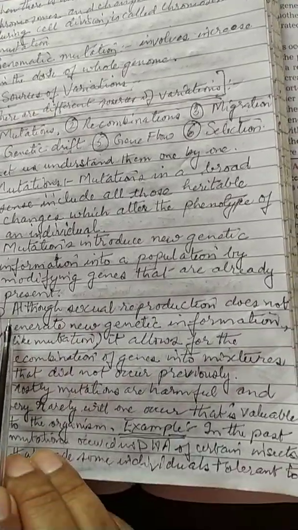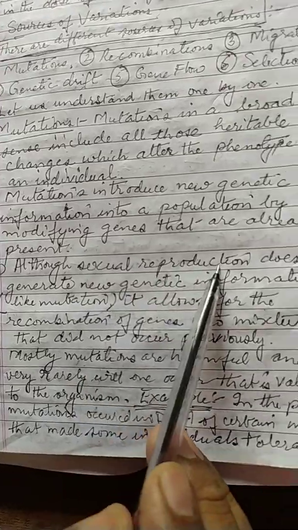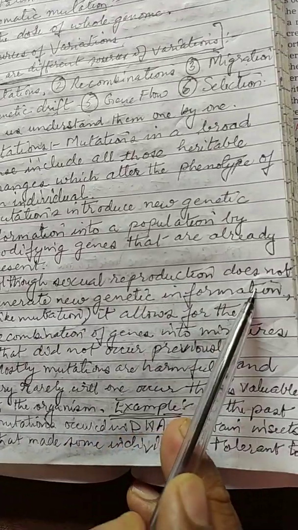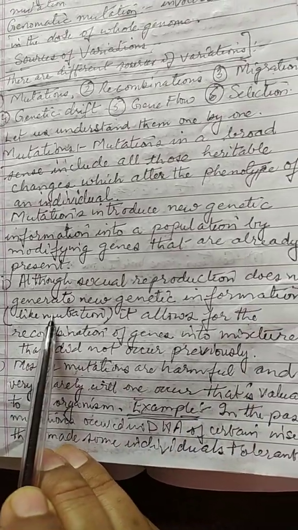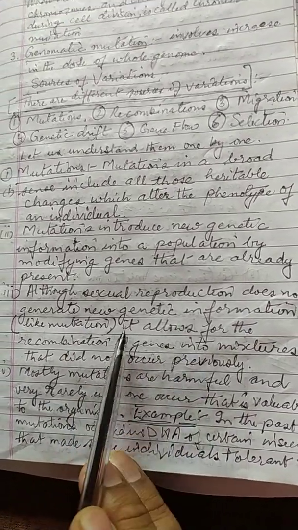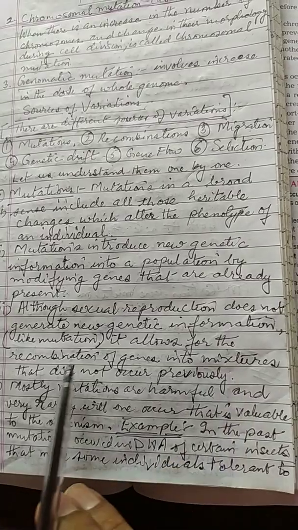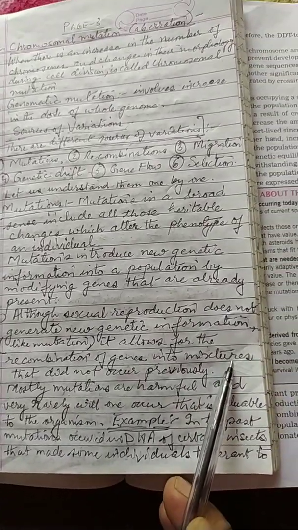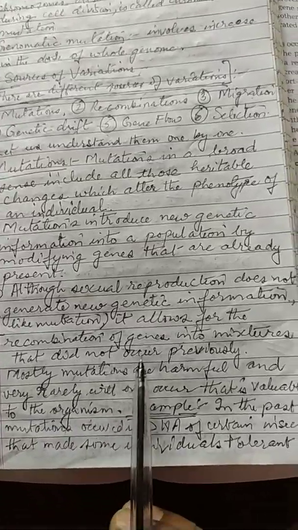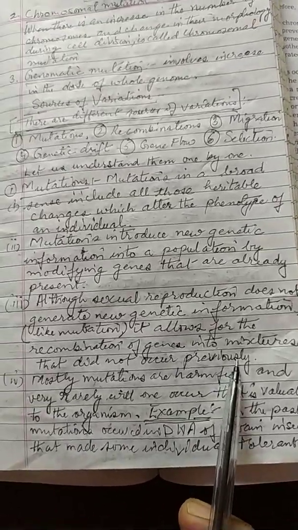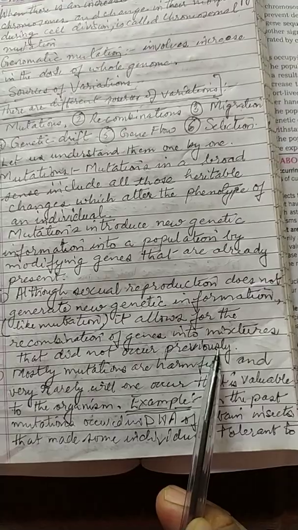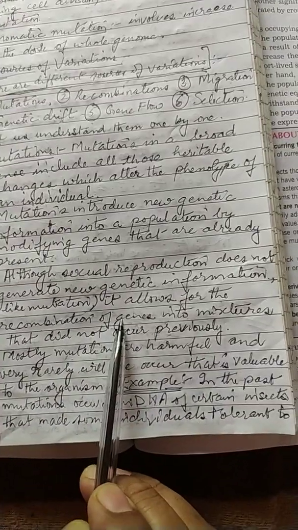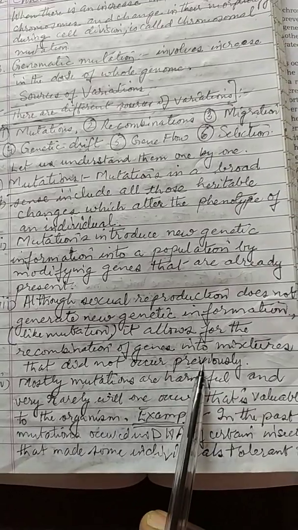Although sexual reproduction does not generate new genetic information like mutation, it allows for the recombination of genes into mixtures that did not occur previously. So sexual reproduction causes recombination, and recombination of genes causes variation.